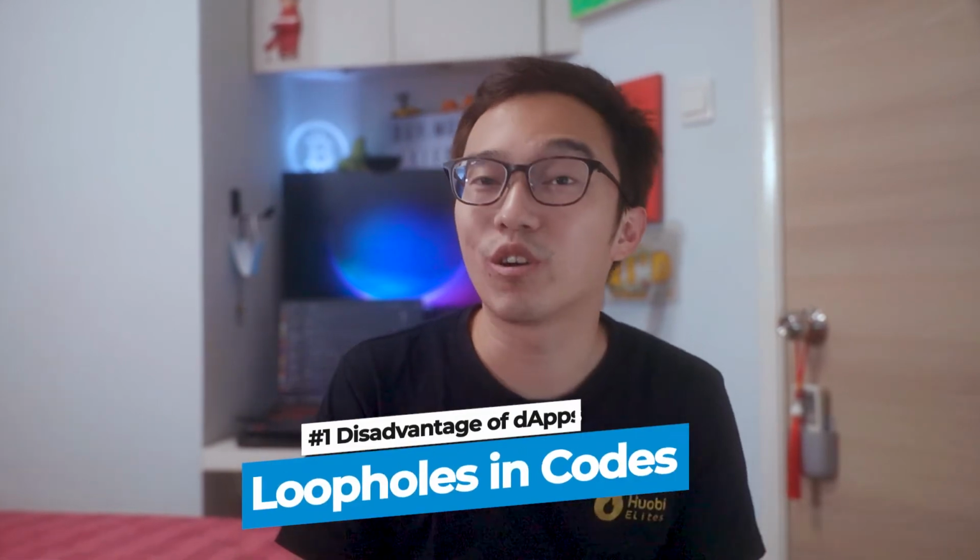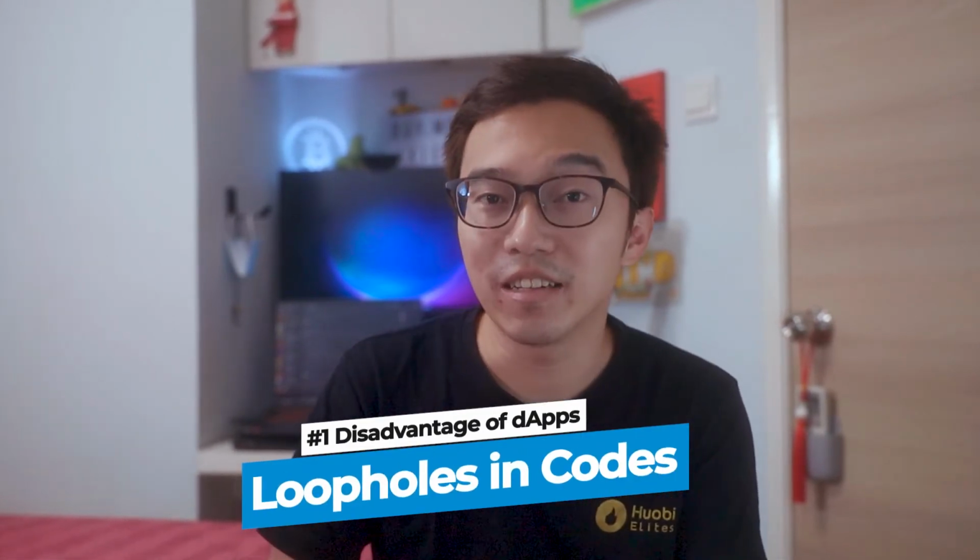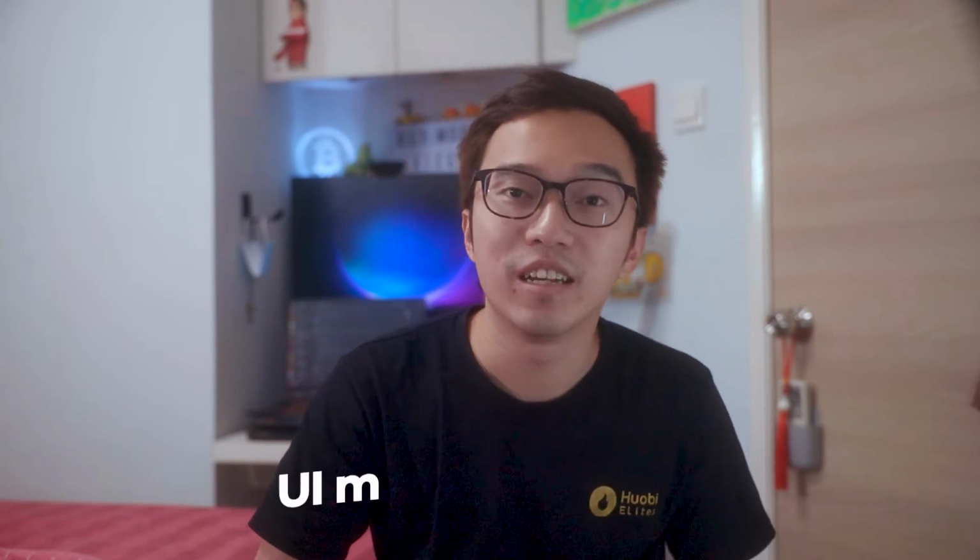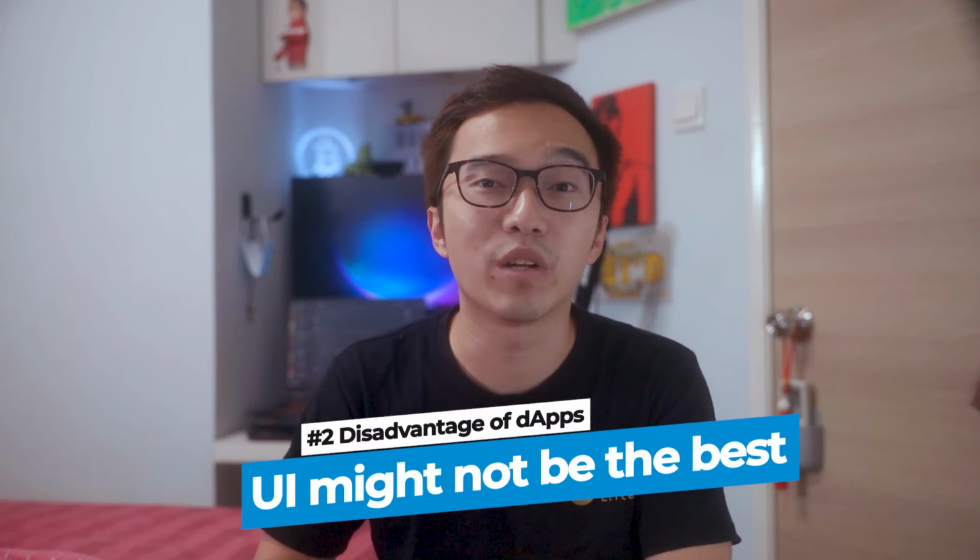However, there are also disadvantages to decentralized applications. And since the codes are open source, bad actors can and will look through these codes looking for loopholes to exploit these applications. Hence, it's always good to keep your crypto safe by ensuring that your wallet is only connected to dApps that you trust. And dApps are constantly being developed every single day. And the user interface might not be as good as compared to a standard application where there are many developers working together to ensure that there are no errors in the code.